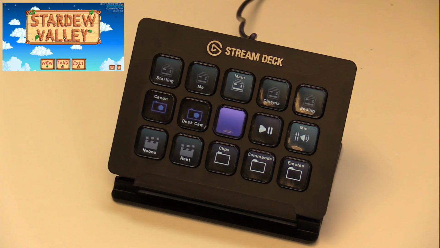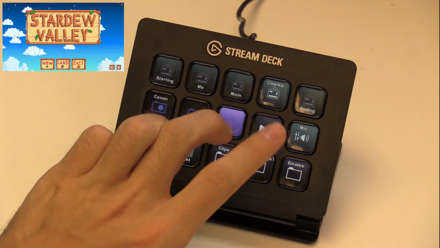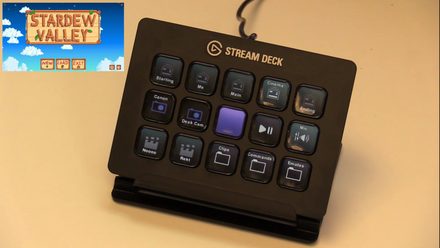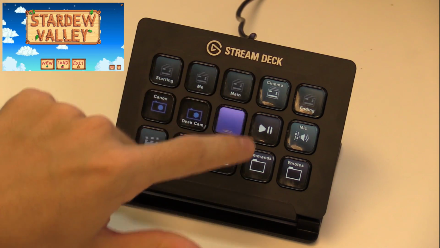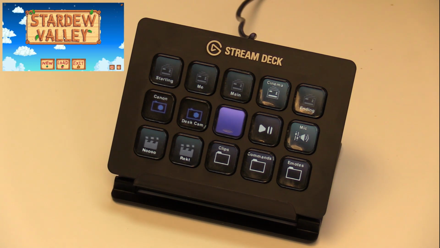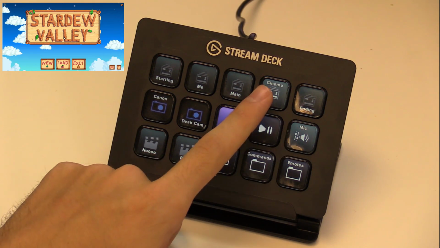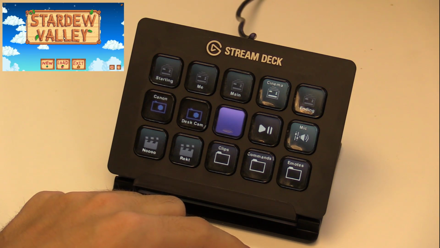And then cinema would remove those so that it's just the game if you're looking at a cutscene or something like that. So this is particularly useful if you're playing the game, all of a sudden a cutscene starts, you can quickly hit the cinema button so that you can seamlessly remove things from the game screen during streaming. So that's pretty useful. It depends on the game you're playing though, obviously.